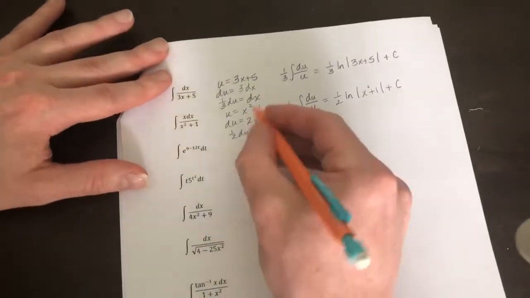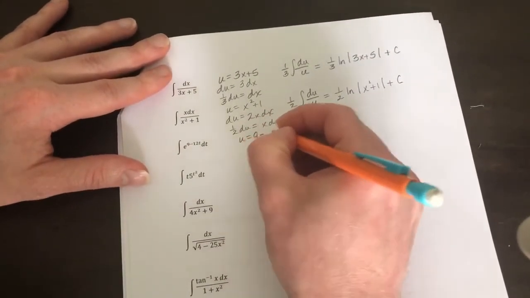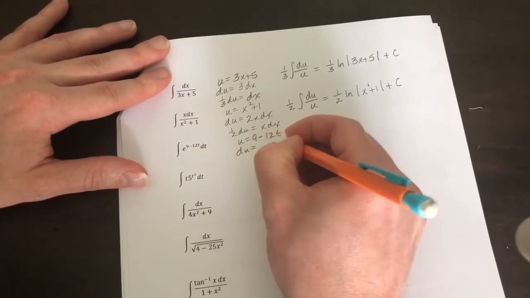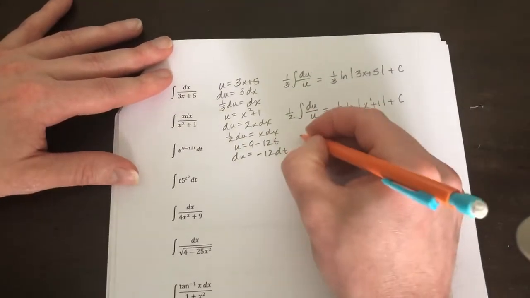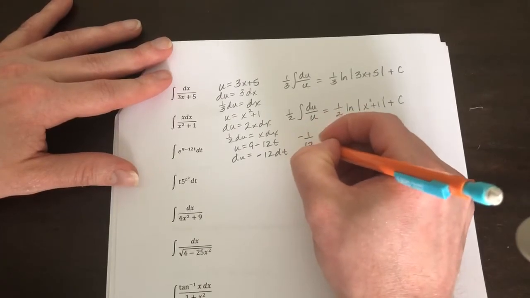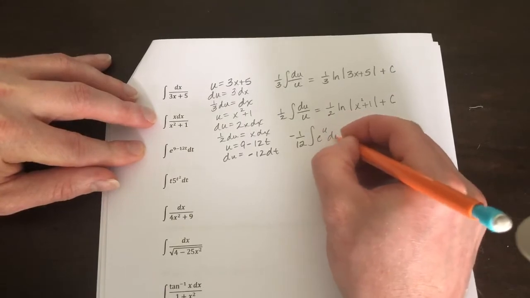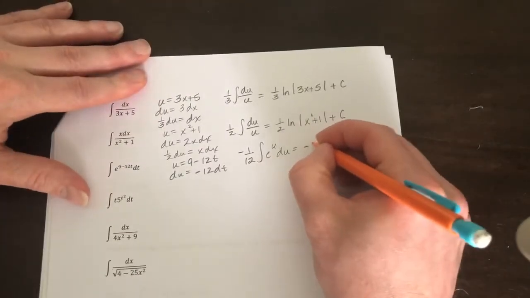Next example. Your u is 9 minus 12t. Your du is going to be negative 12 dt. I don't have the negative 12, so I have to get rid of it. And this is e to the u du, which goes to e to the u.